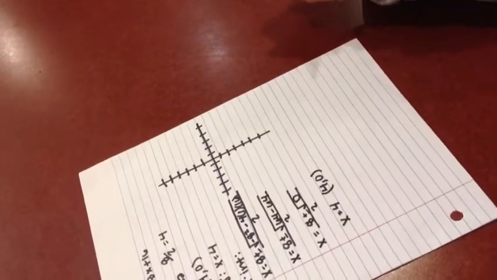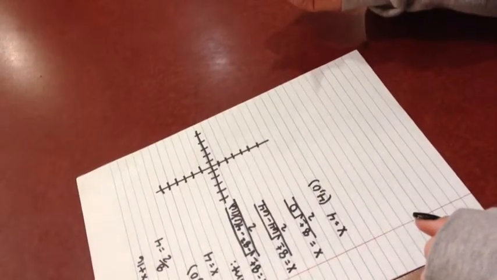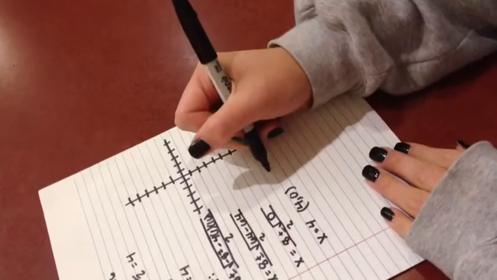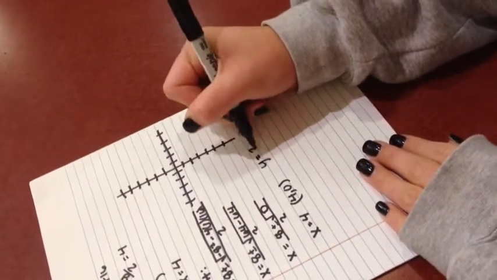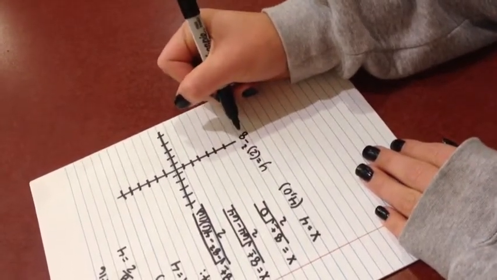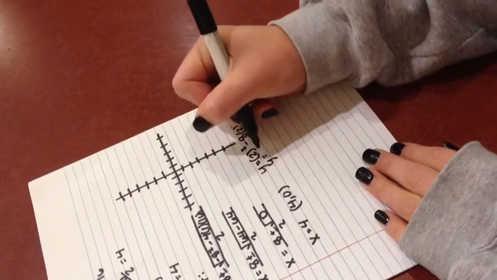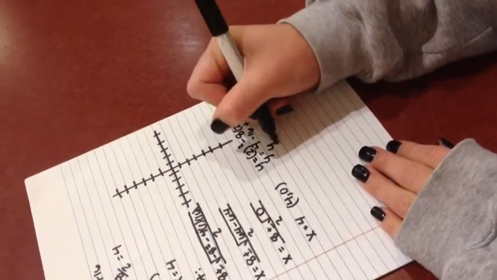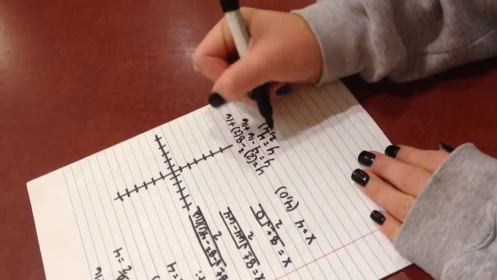And to plot it on the graph, we're going to need to find some extra points. So what is y when x is 2? To plug that back in, y equals 2 squared minus 8 times 2 plus 16. That's y equals 4 minus 16 plus 16. So y equals 4. So a point on the graph is 2, 4.